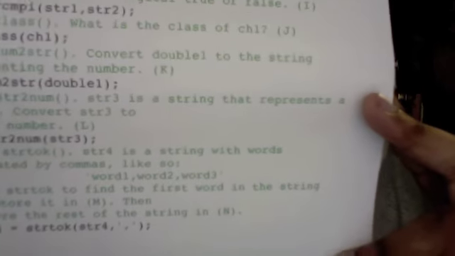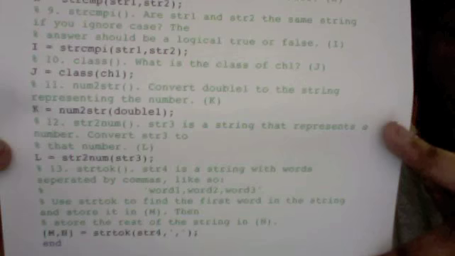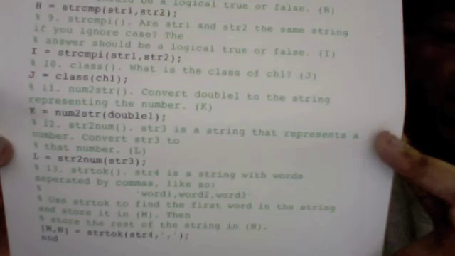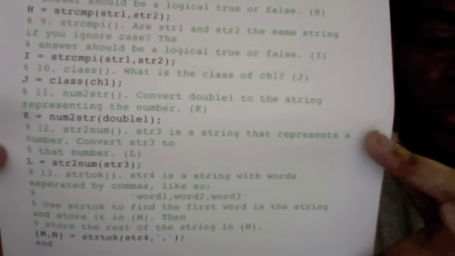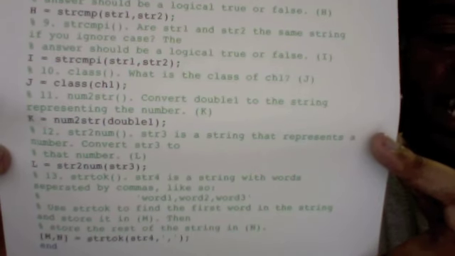strtok is another built-in MATLAB function. Here we want string4 to be a string with words separated by commas, like so: word1, word2, word3. We want to use strtok to find the first word in the string and store it in M, and then store the rest of the string in N.